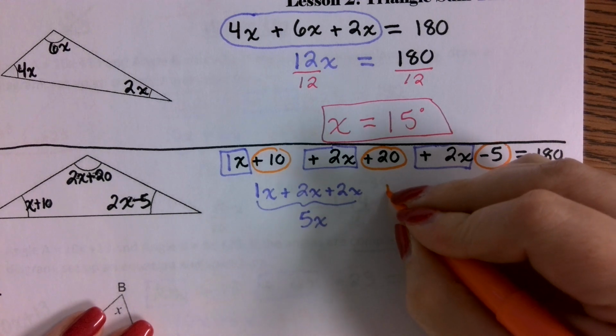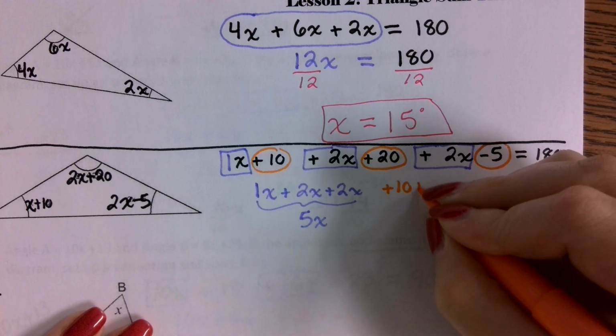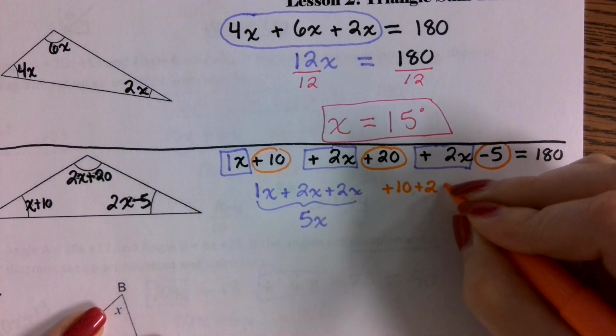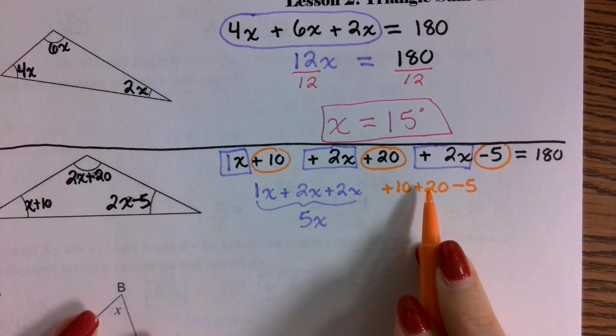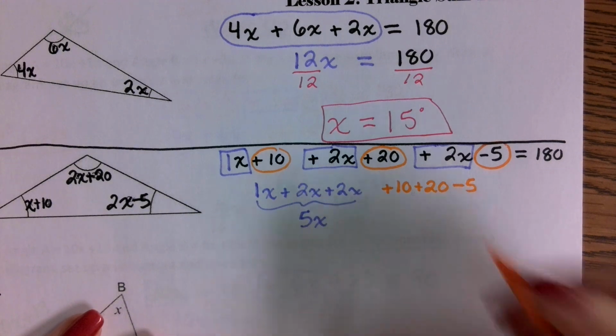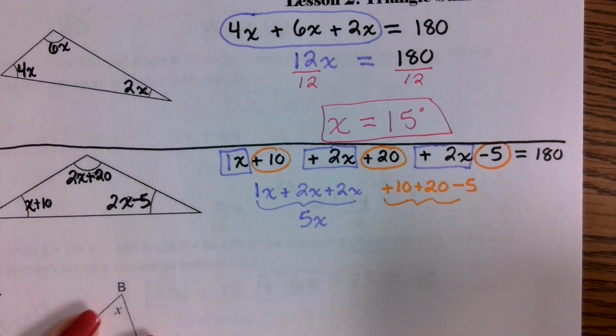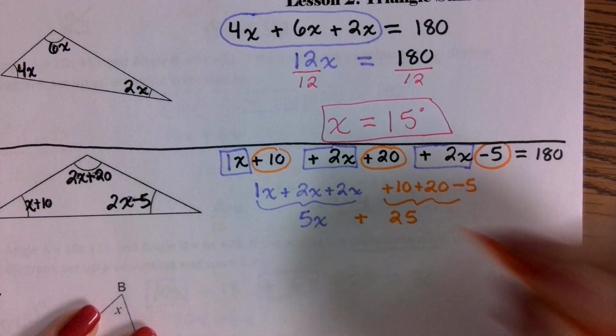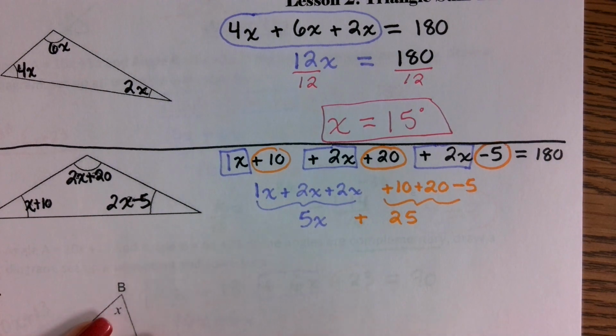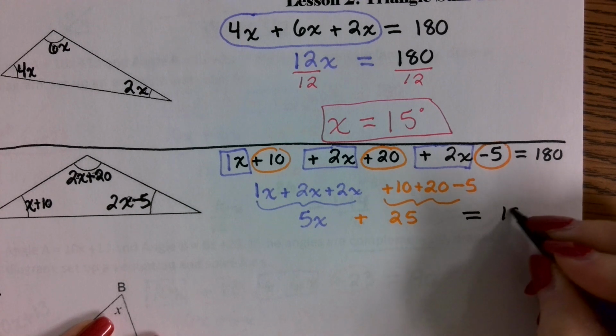So when we're working it out, we're going to have a positive 10 plus the 20, and then minus the 5. 10 plus 20 is 30, minus 5 is 25. But it's a positive 25, so we're going to put a plus sign in front of it. And that whole thing is still set equal to 180.